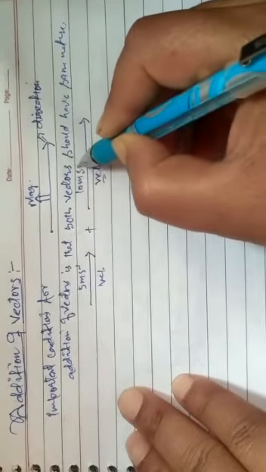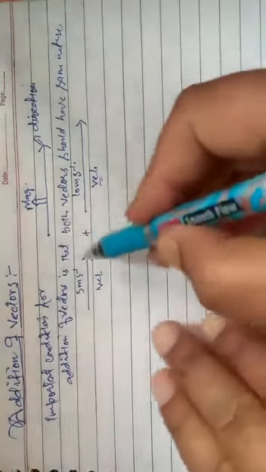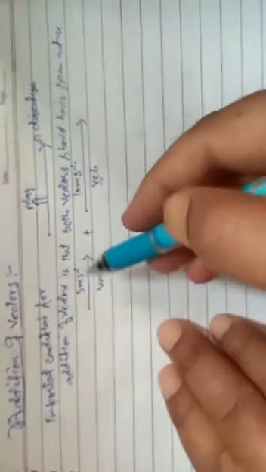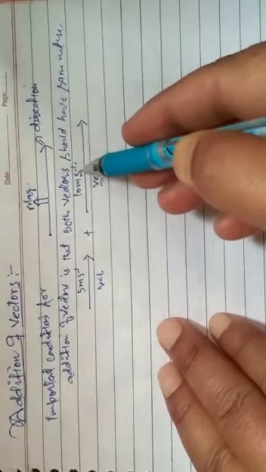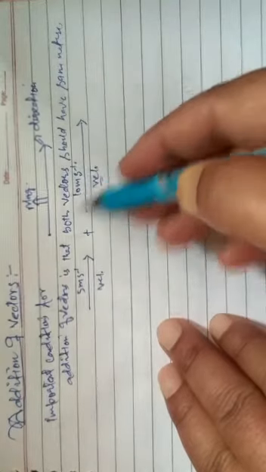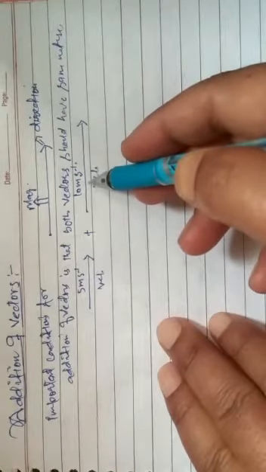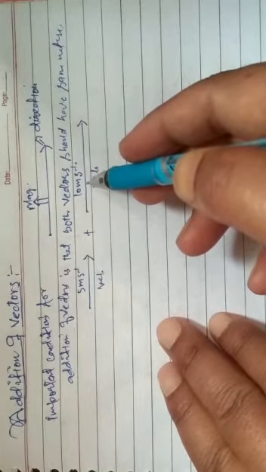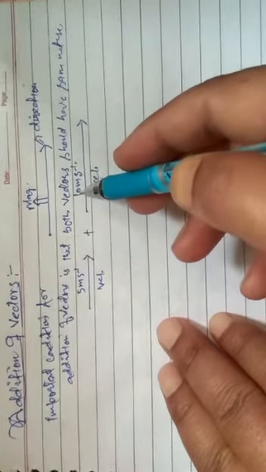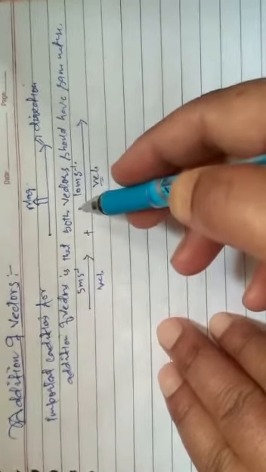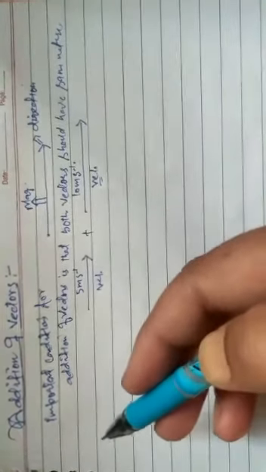I cannot add velocity plus acceleration. There is no addition between two vectors of different natures. There can be multiplication, but there is no addition between two vectors of different natures. So acceleration can be added to acceleration. Velocity can be added to velocity. You have to understand it. Momentum can be added to momentum. Momentum cannot be added to velocity or force. Force is added to force. It is a necessary condition that their nature must be the same.